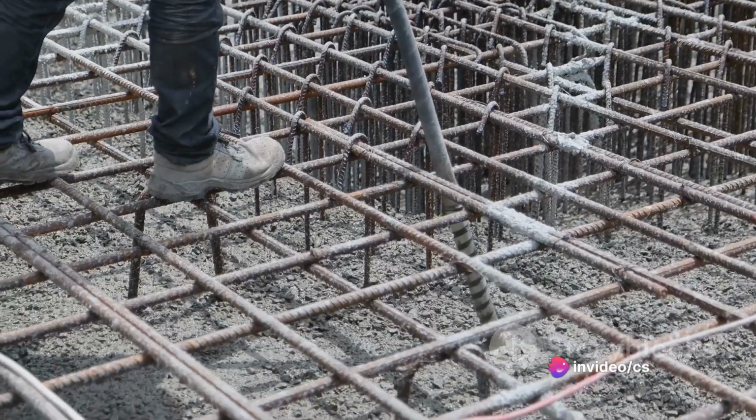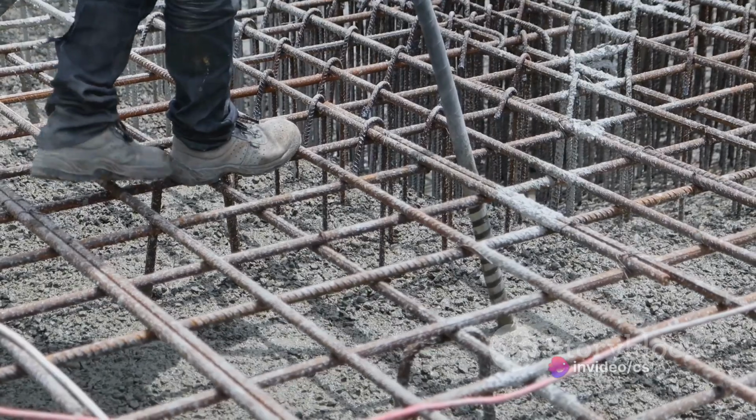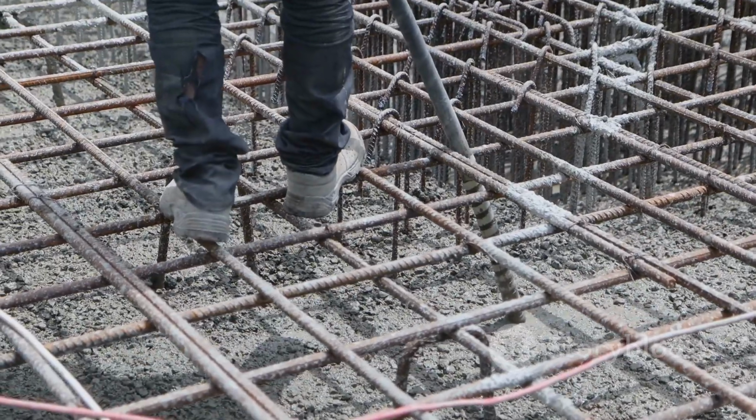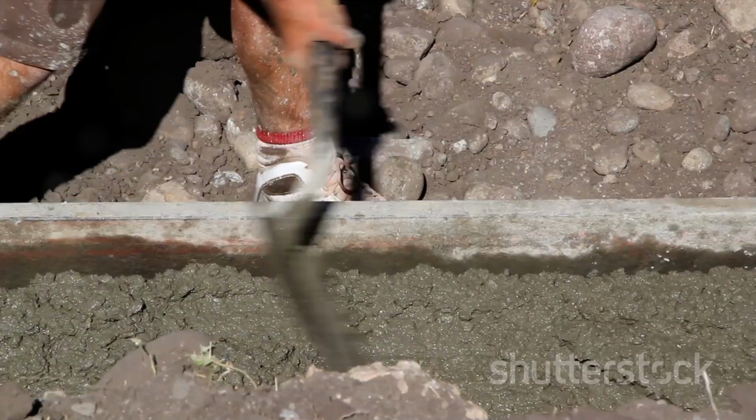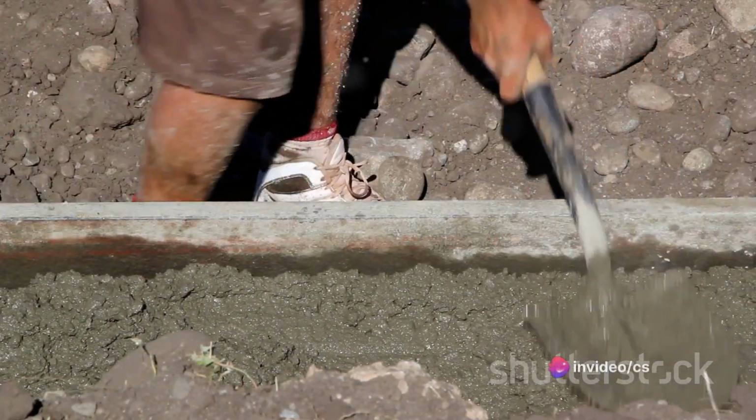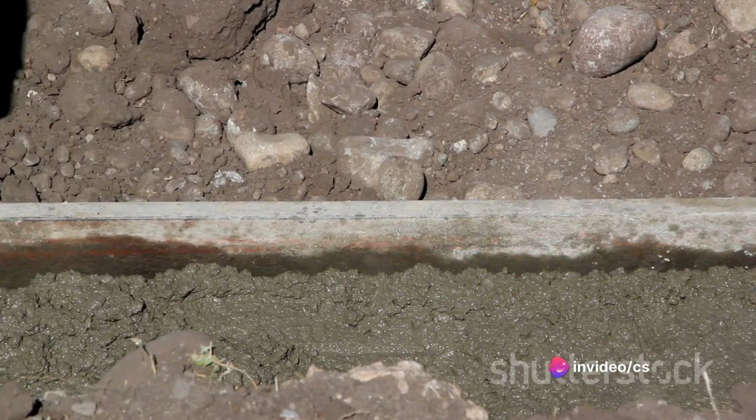To wrap up, the construction of a substructure is a complex process that involves several steps. From the initial site investigation to the final removal of the formwork, each stage plays a crucial role in ensuring the substructure is strong and stable, capable of supporting the superstructure that sits on top of it.